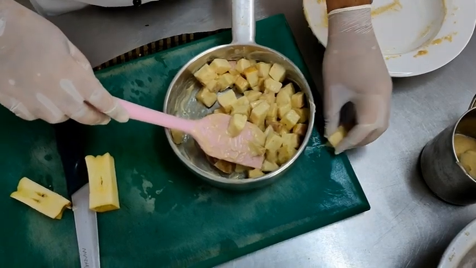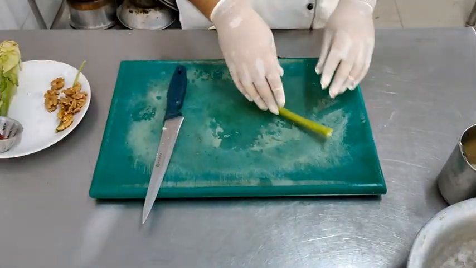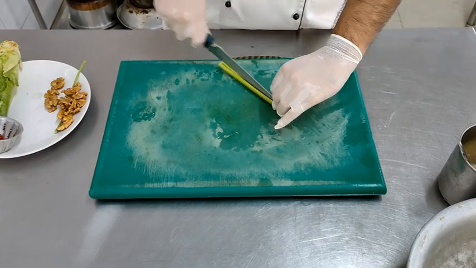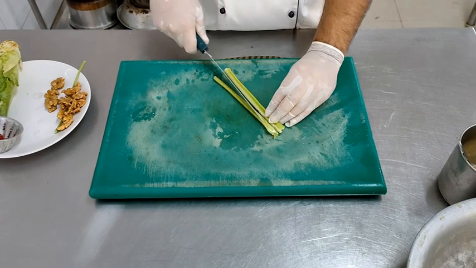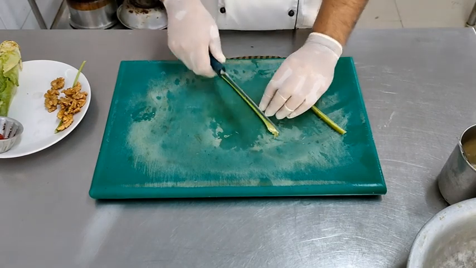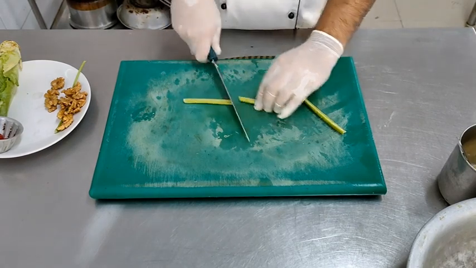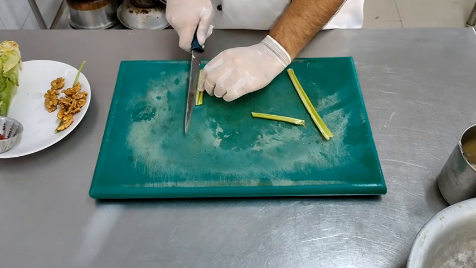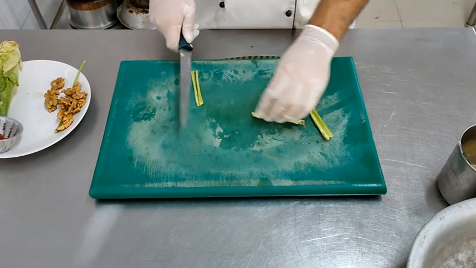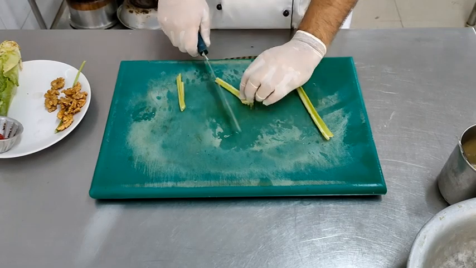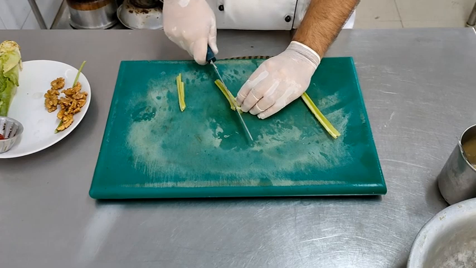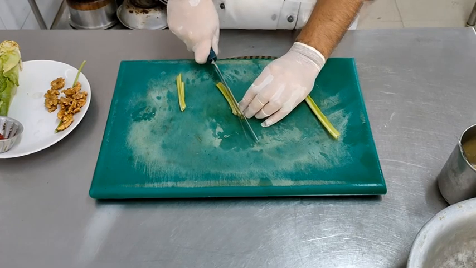Now for the salad, we need celery which is finely chopped. So, we will first slice the celery into thin pieces, keeping all the pieces together, and then we will finely chop it.